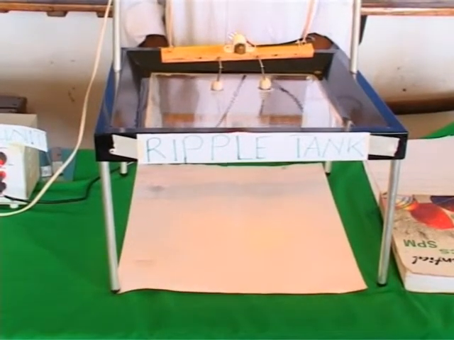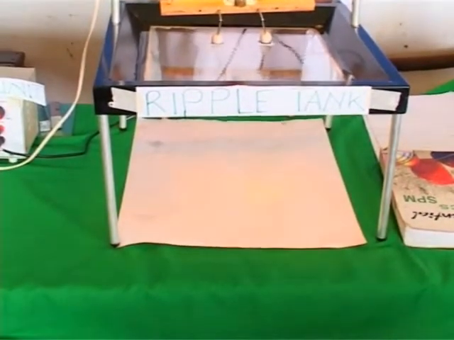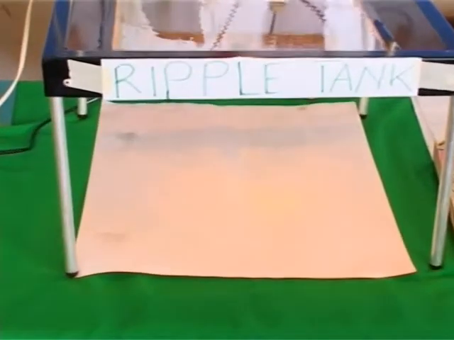When the single source vibrators vibrate, there are dark and white bands which are formed. The two circular waves from each single source are produced, and these waves, when they meet together, are said to interfere.